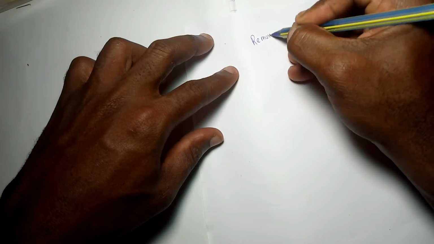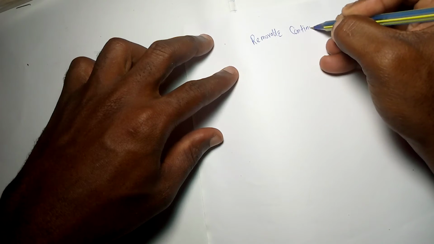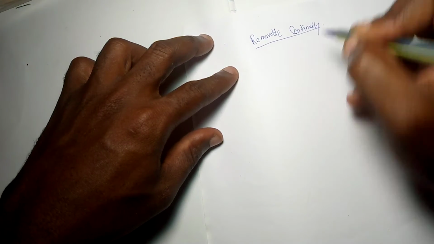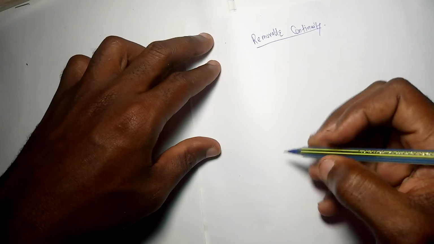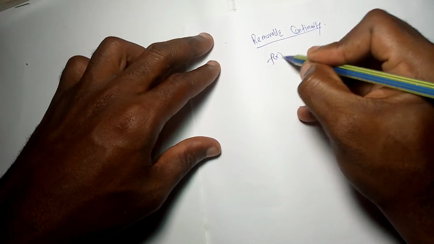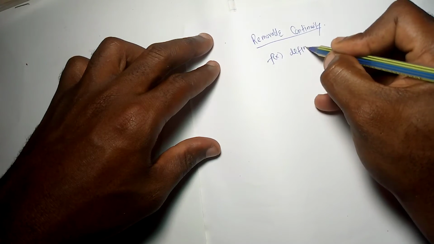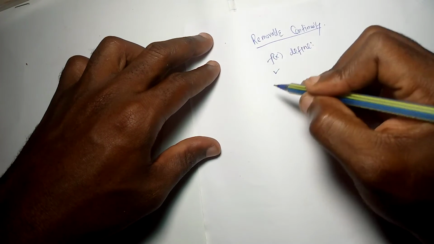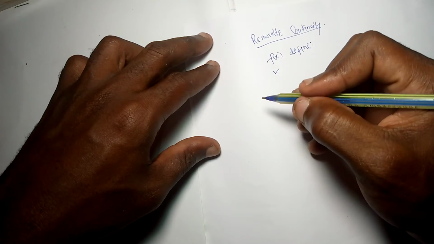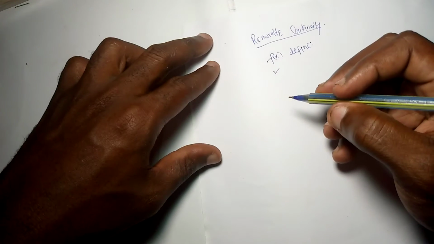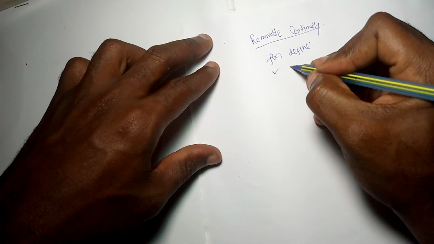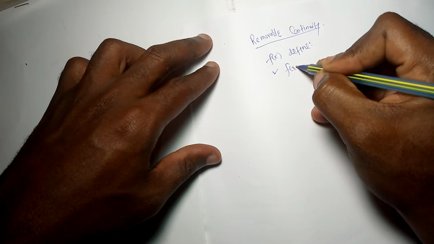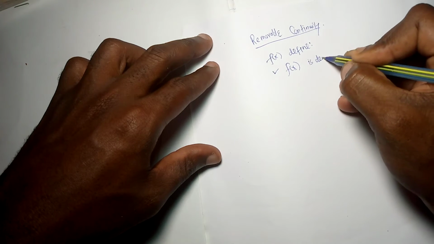Before I introduce you to removable continuity of a function, I'm going to give you the three necessary conditions for a given function f of x to be defined. The first one: f of x is defined at a particular point a.